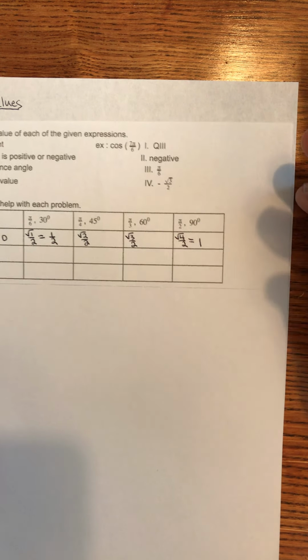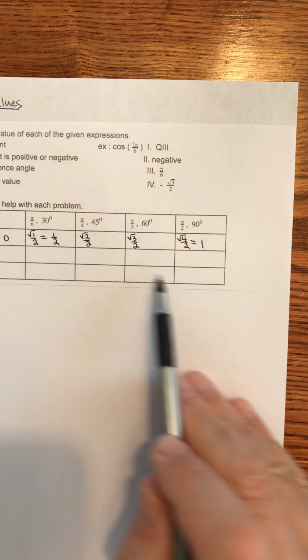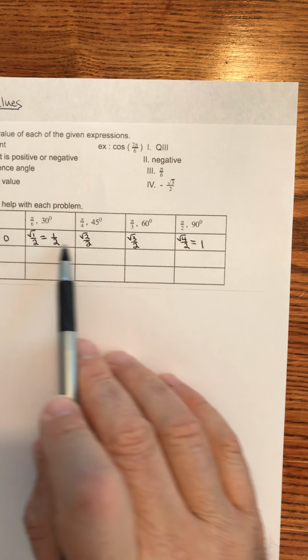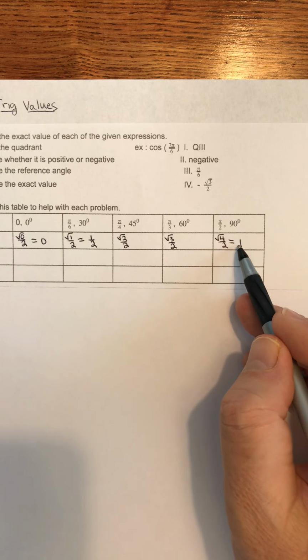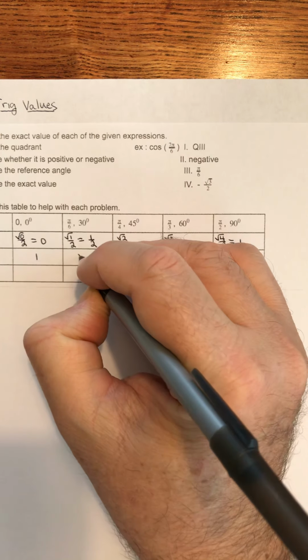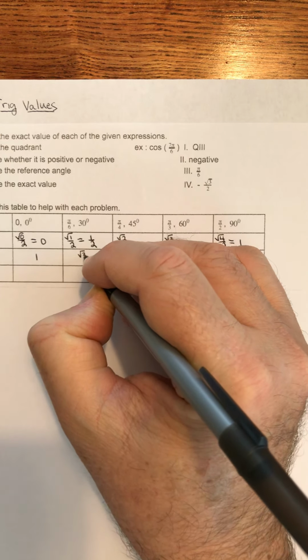Now watch how simple this is. To find the next row, you just take these right here for sine and flip them around. Reverse order, so the 1 goes here. Just reverse them. Because the x value at 90 degrees is 0. If you looked at the ordered pair, that ordered pair is 0, 1. The x value is 0.